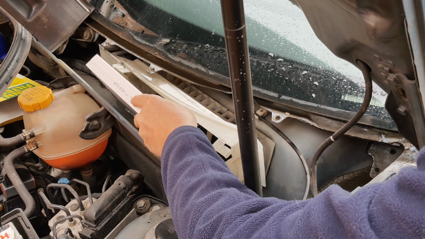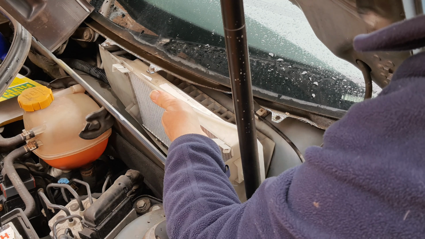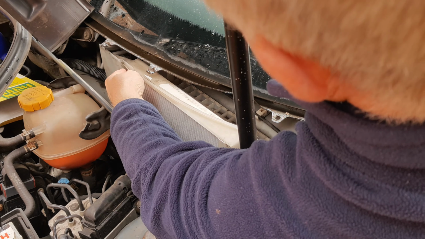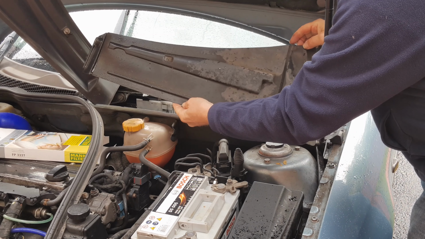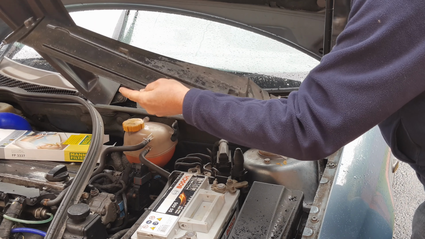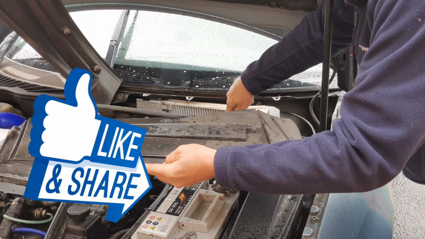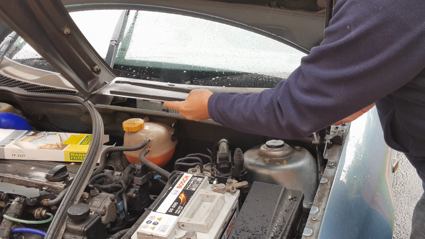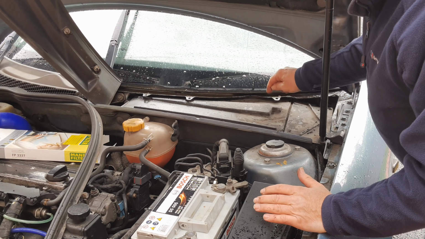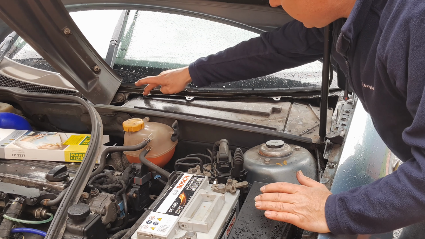Drop the filter down at a slight angle, push the top in and snap the clips into place. Don't forget to put the water shield back in. If you don't, water off the windscreen can run straight down and soak the filter. Make sure that the shield is fitted under this flange where these holes are.